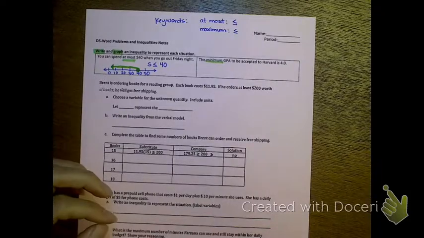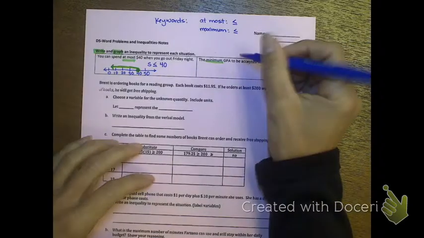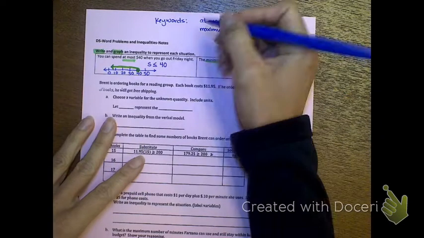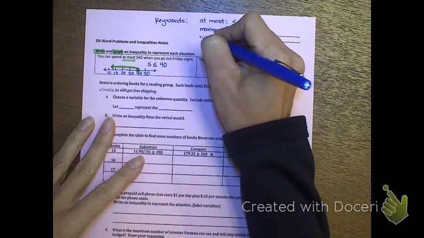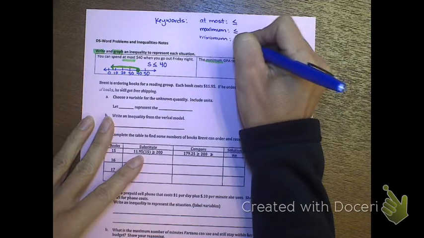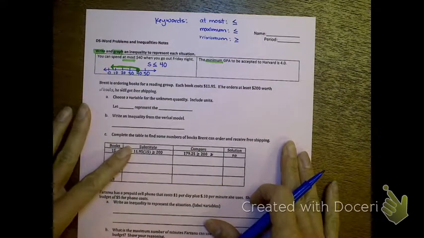What if I have a 4.0? Yes. Yeah, okay, that's what this is saying. It needs to be this number or more, right? Okay, so my inequality is going to be greater than or equal to when I see the word minimum. That keyword means greater than or equal to, okay?